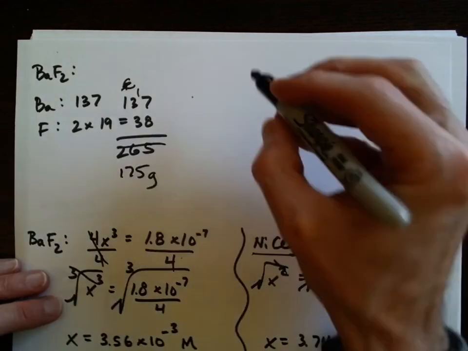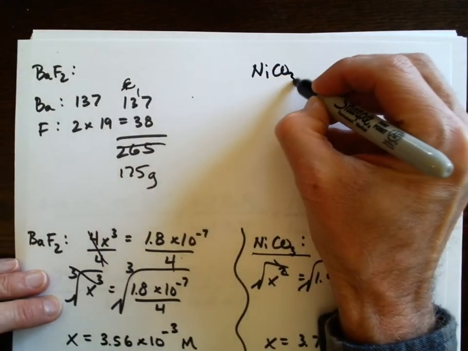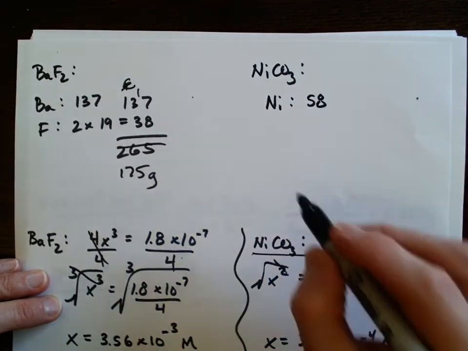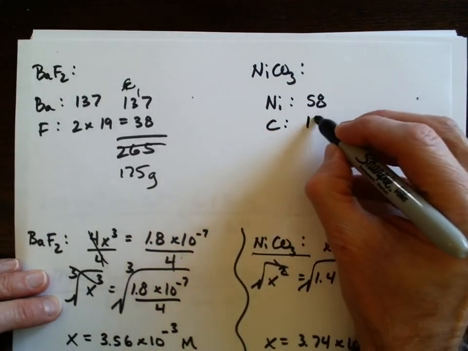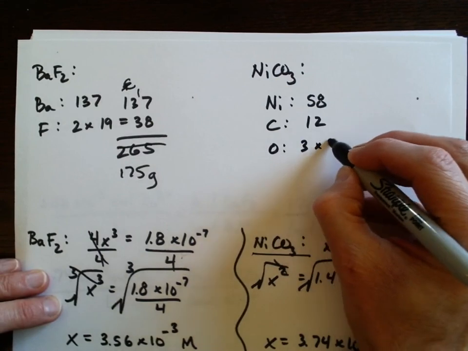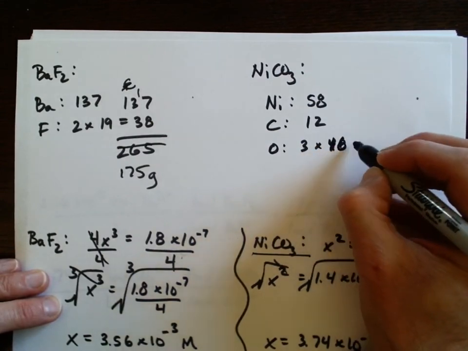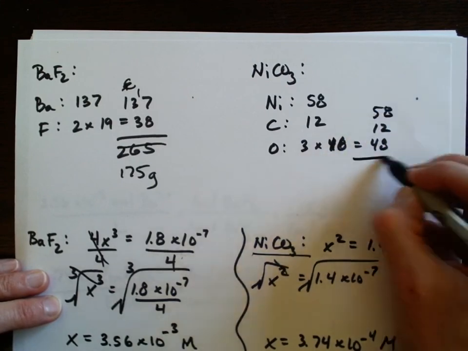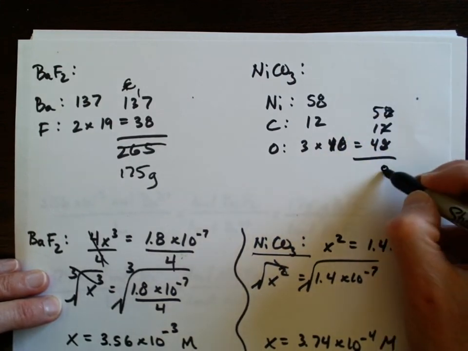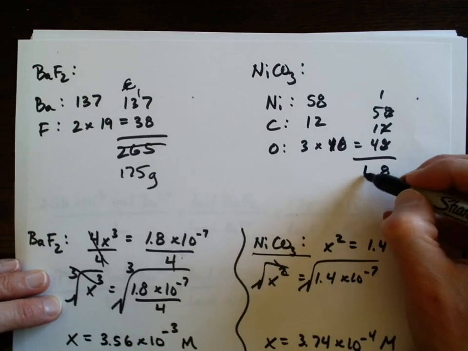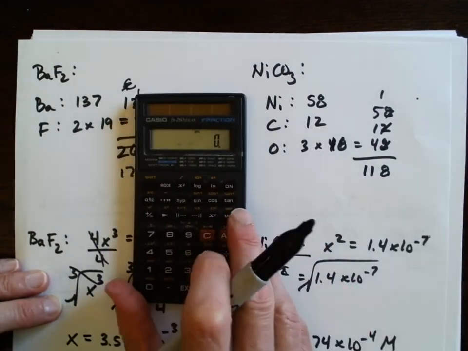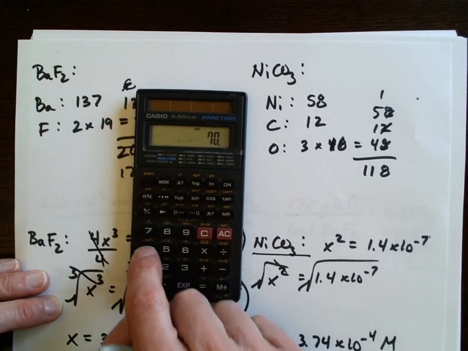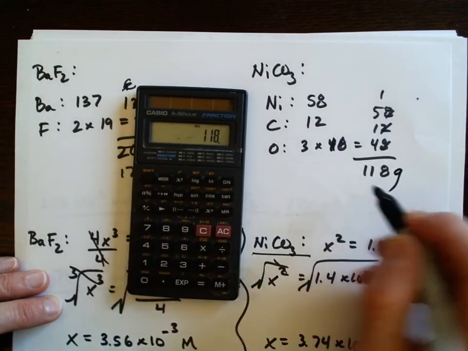What's the molar mass of nickel carbonate? Let's see, the molar mass of nickel, that's 58 grams in a mole. The molar mass of carbon, that's 12. And then for oxygen, we're going to get 3 times 16, which is 48. 48 and 12 and 58. Let's see if I can do the math right this time. 10, 18, carry the 1. Looks like 11 there. Let me just check. 58 plus 12 plus 48. 118 grams in a mole.